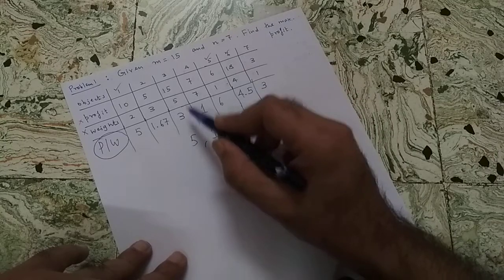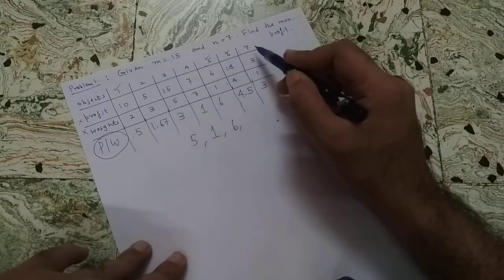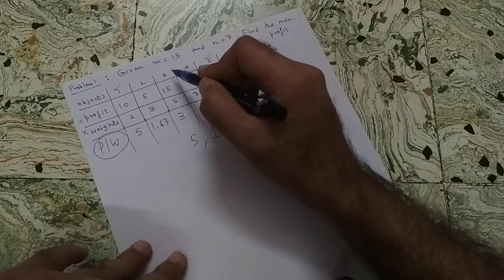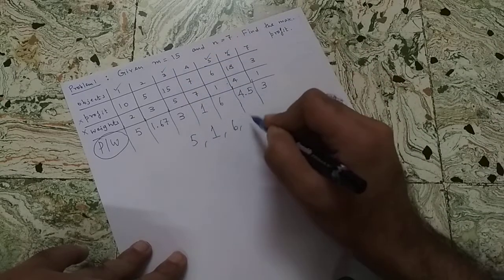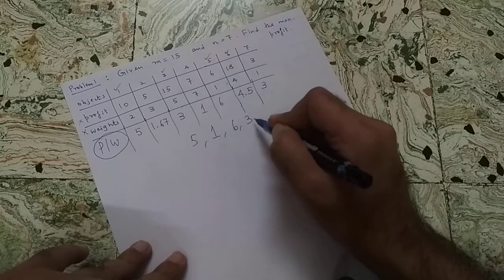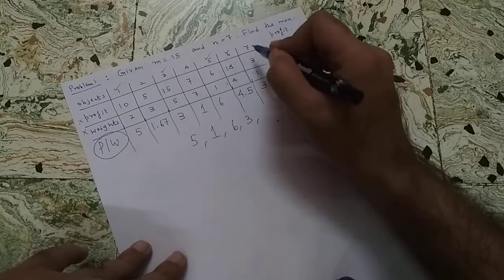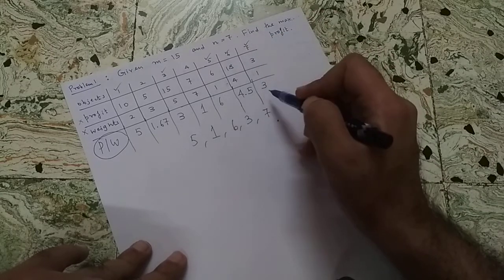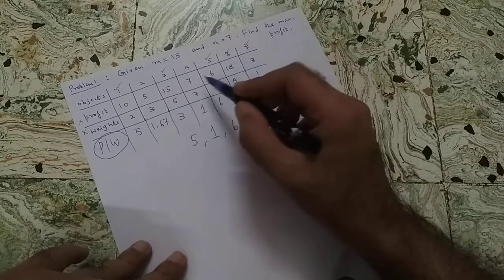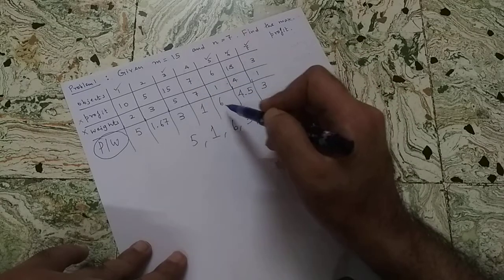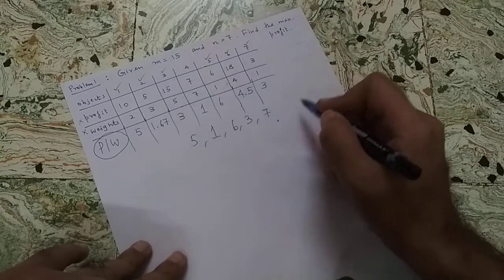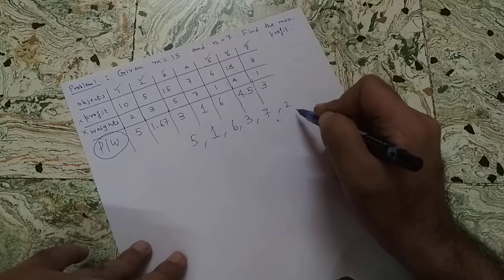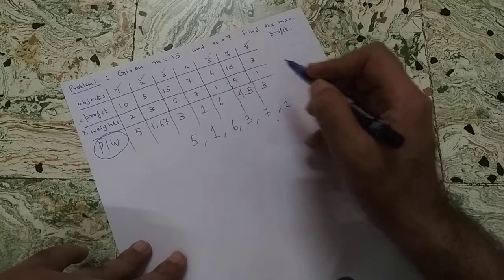Now see, I have 3 with object 3 and 3 with object 7. Now which one will we choose? You can choose anyone. So I'll choose object 3. And now you will choose object 7. And after that, if you look, after 3, the next value is 1.67. That is of object 2. So I'll choose object 2. And then I'll finally choose object 4.